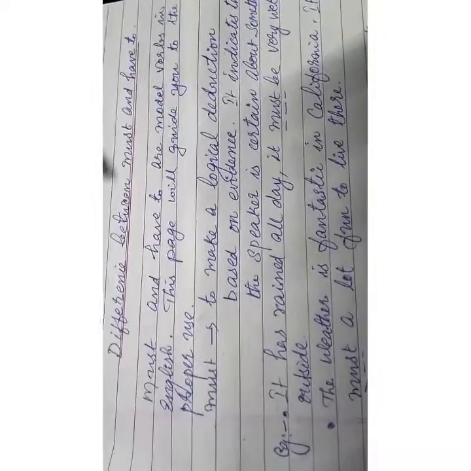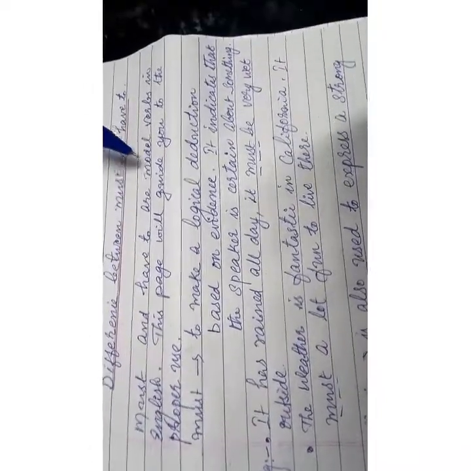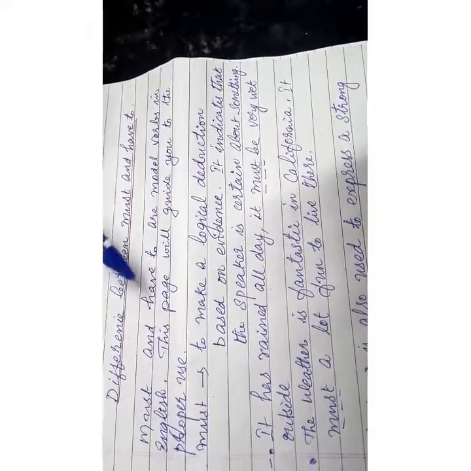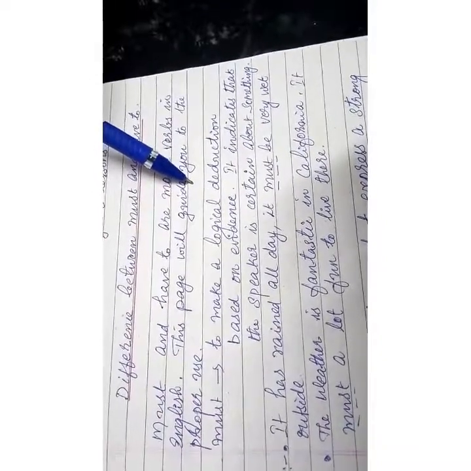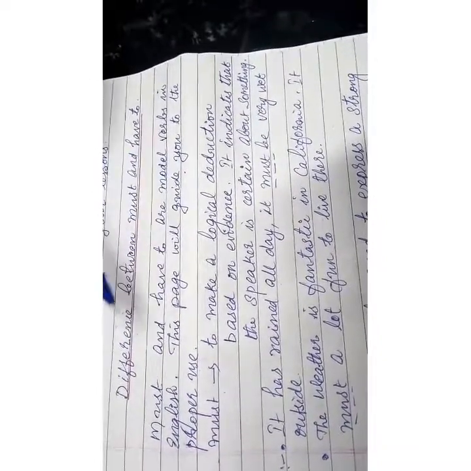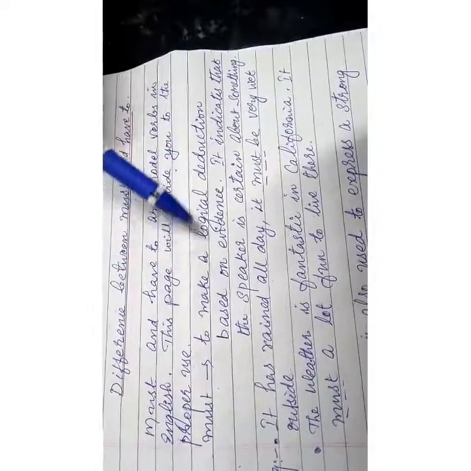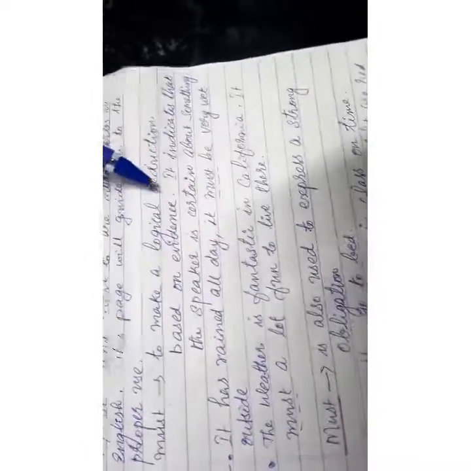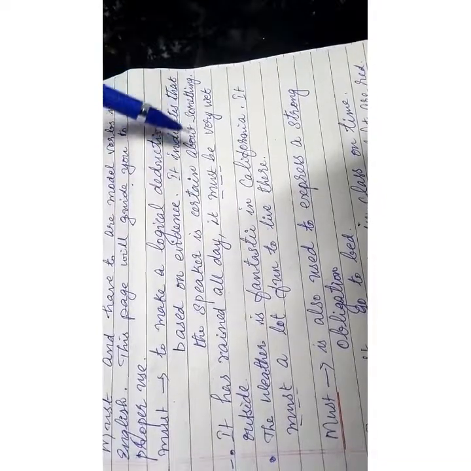So we can consider the difference between must and have to. What is the difference between must and have to? Must and have to are modal verbs in English that we know. This will guide you to the proper usage. So we can examine the usage of must. Must is used to make a logical deduction based on evidence. It indicates that the speaker is certain about something.